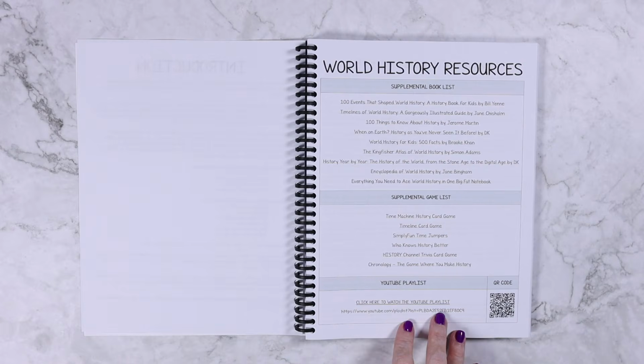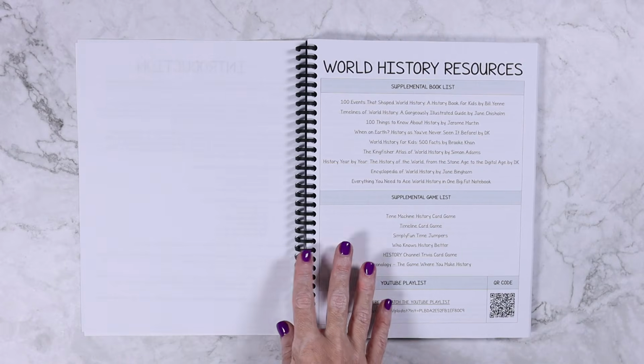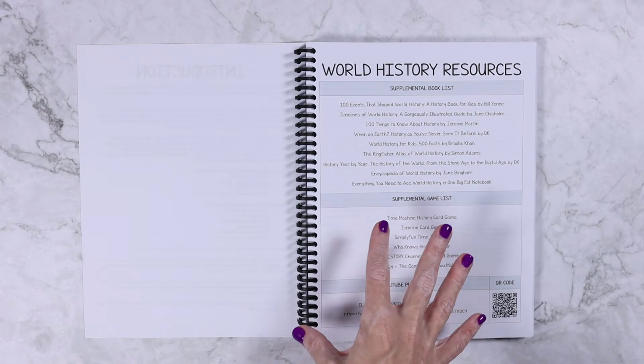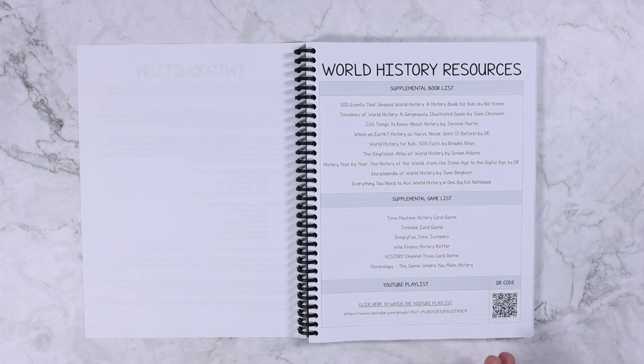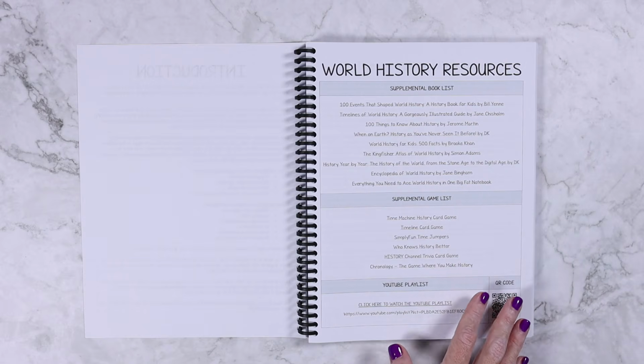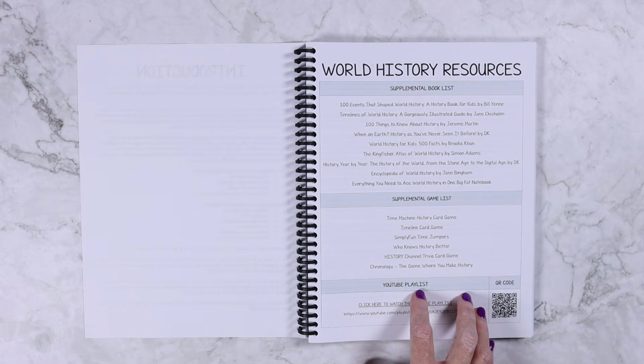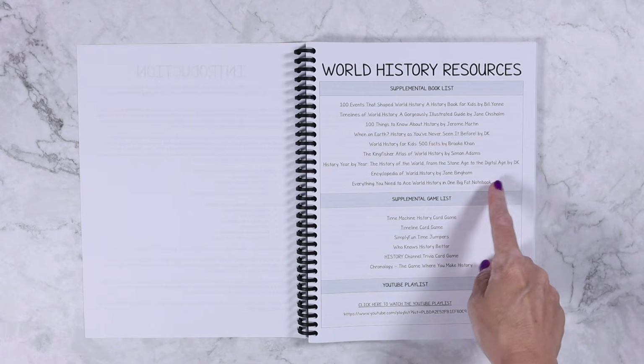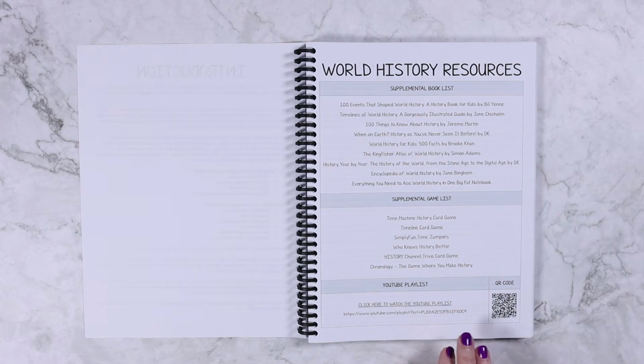You're also going to have supplemental resources. Now, these are not required. Everything that you need is going to be in this study, and then you're just going to need to have internet so that you can watch the YouTube videos. That's it. But I've also gone ahead and created a book list and a game list that would make a great addition to this specific study. So these are great world history books and great world history games. Again, supplemental, you don't have to have them. And then I've linked the YouTube playlist for easy access.